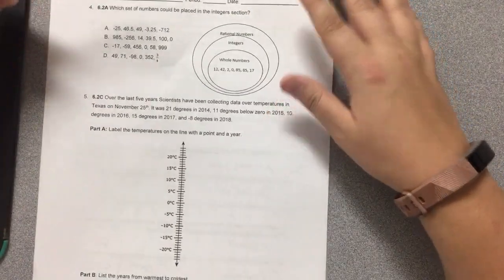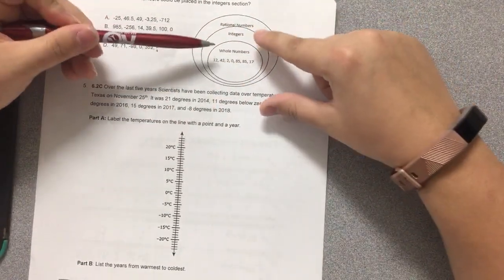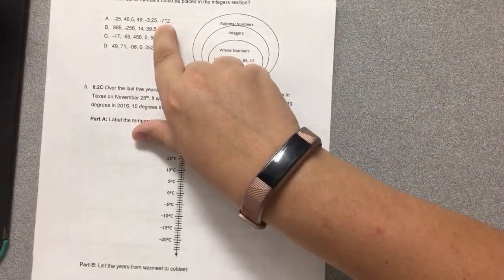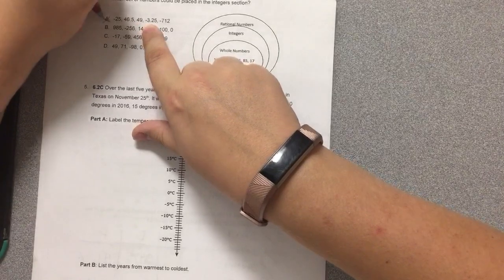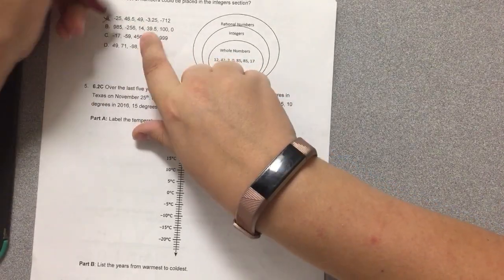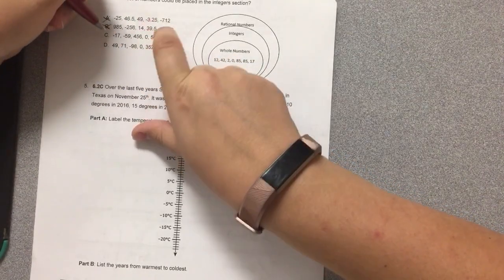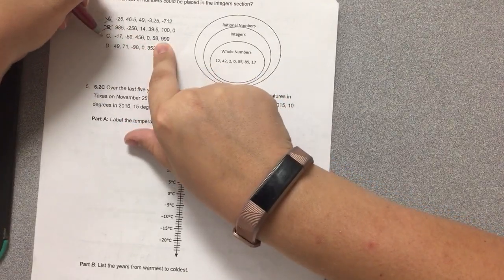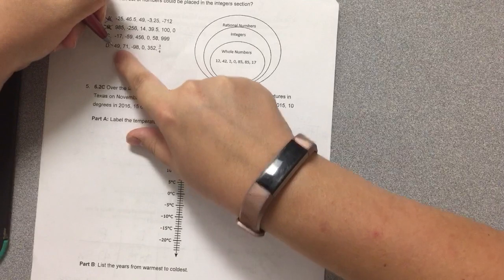But integers cannot include fractions or decimals. So looking for fractions, decimals, this definitely won't work. Fractions or decimals, B doesn't work. This doesn't have any fractions and decimals, so that's a possibility. I'm going to put a mark over to the side.